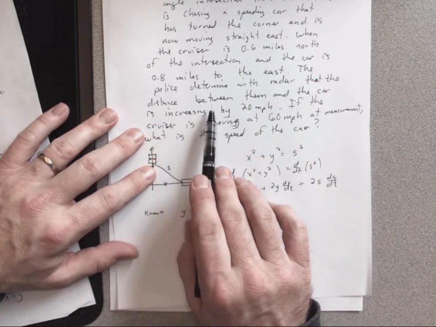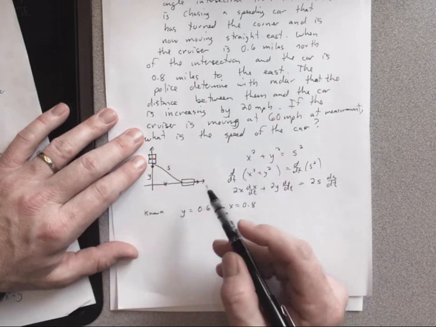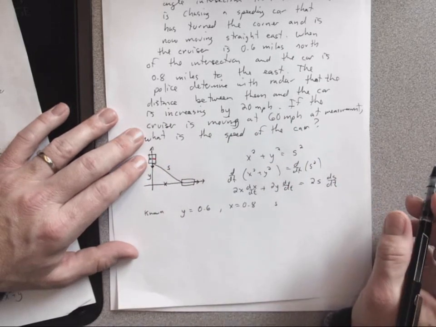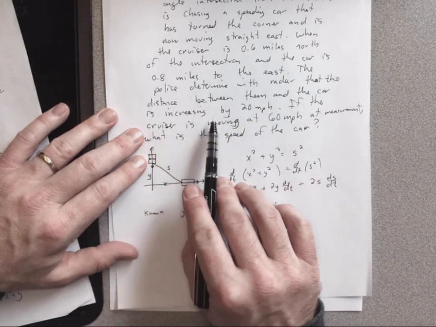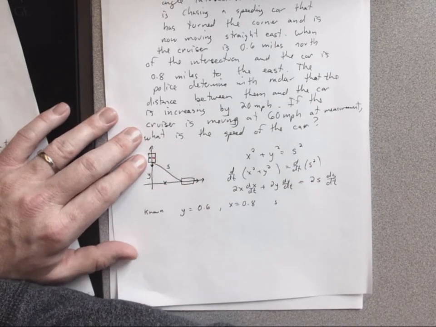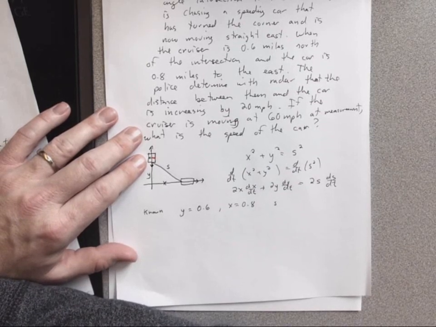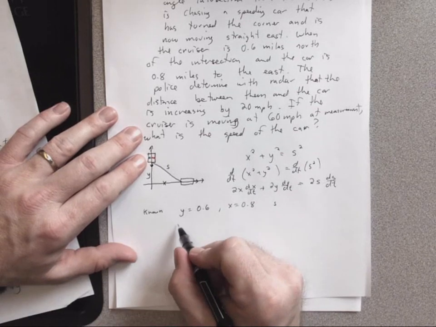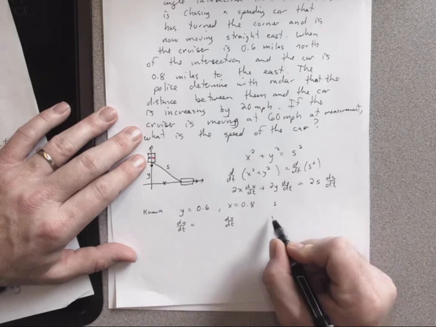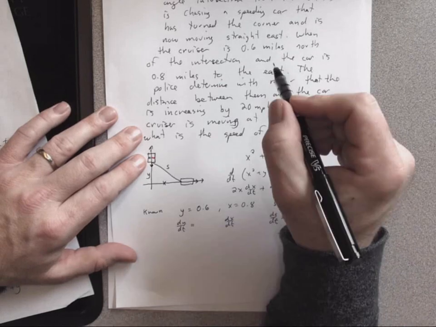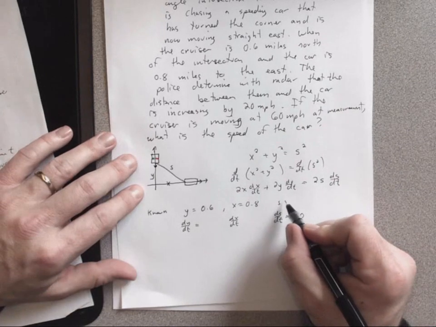The police determined that the distance between them and the car is increasing by 20. So this is the distance, so do I know s? Well, it says the distance is increasing by 20. Is that s? Well, if something's increasing, that's a rate of change, right? So when it says it's increasing by 20, that means ds/dt is 20, and it's positive.